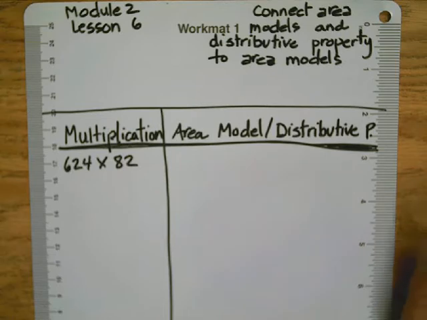We are broadcasting here from Gravity 2. Yes my friends, it is a real place, Gravity 2.